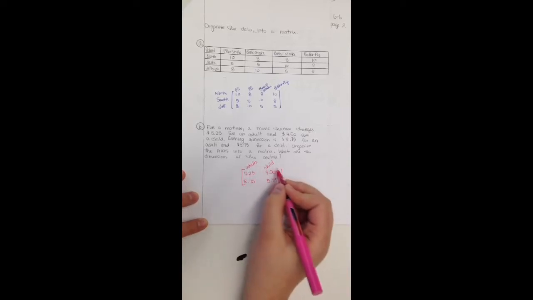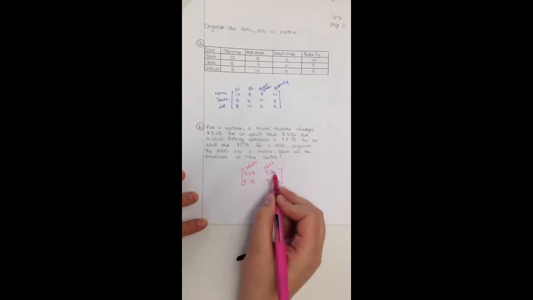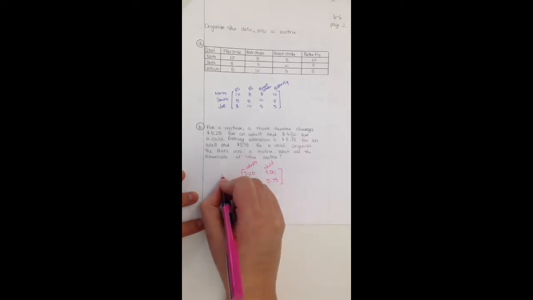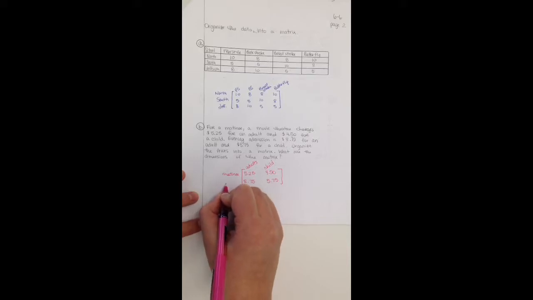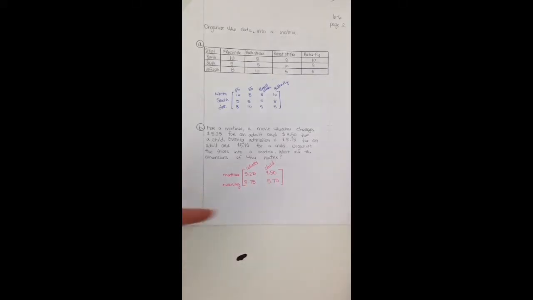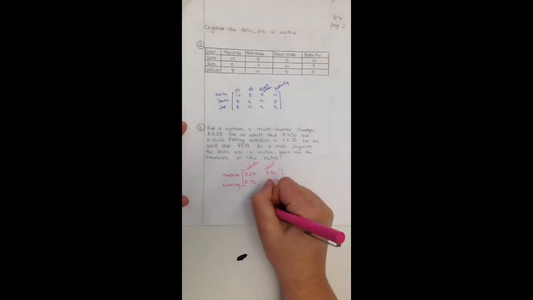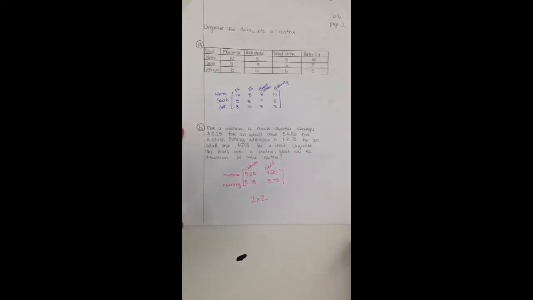Now, we're almost done with the labels, but over here we have to decide, well, what's the difference between this row and this row? This was for a matinee, and this was for the evening. Okay, so what are the dimensions of our matrix? It is a 2 by 2. All right, turn to the next page.